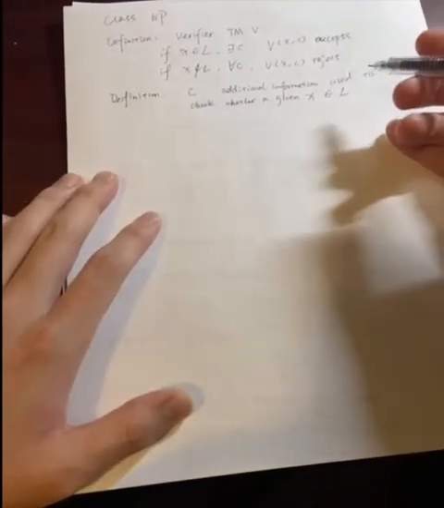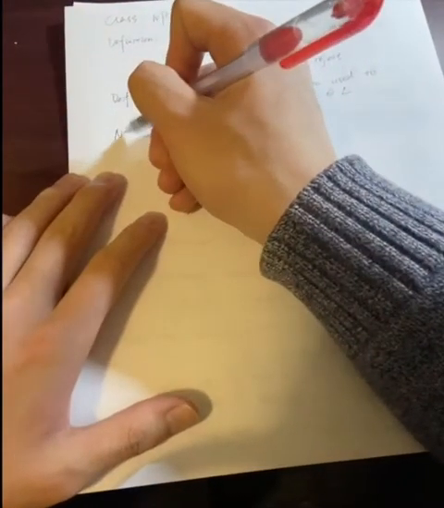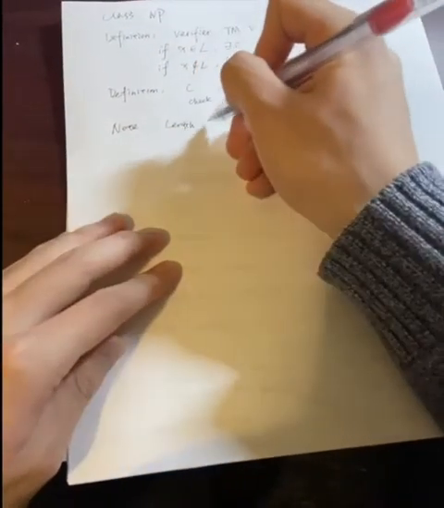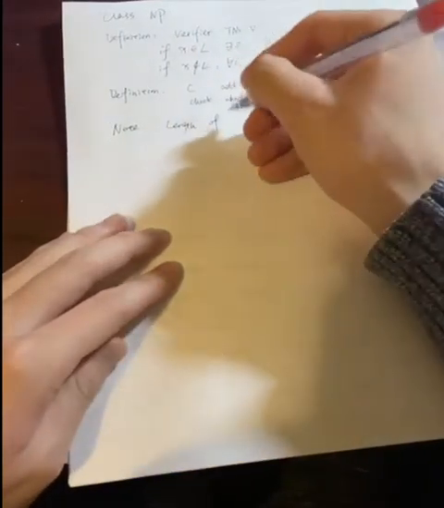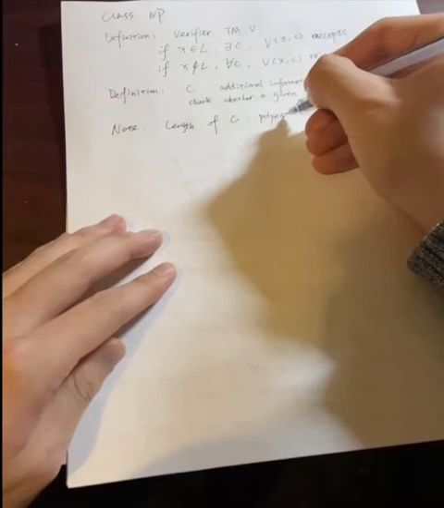So the definition is really trivial. One important thing to note is that the length of the certificate should be polynomial in the input size of the string.